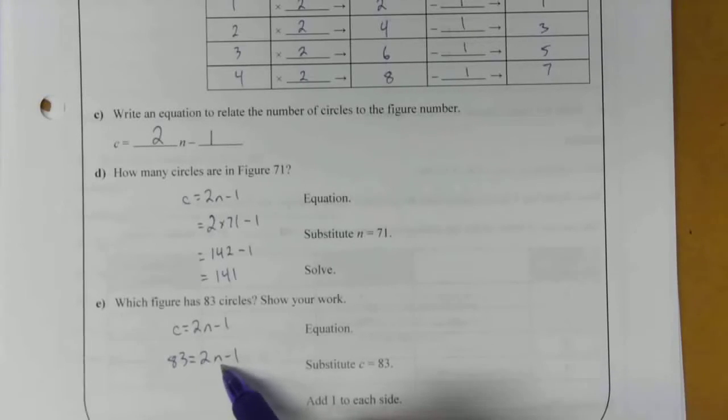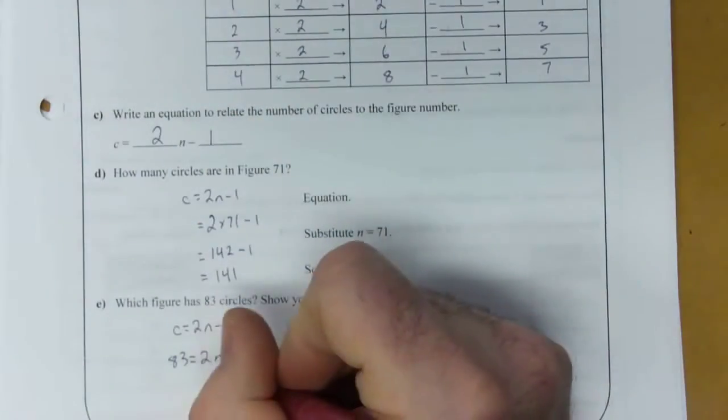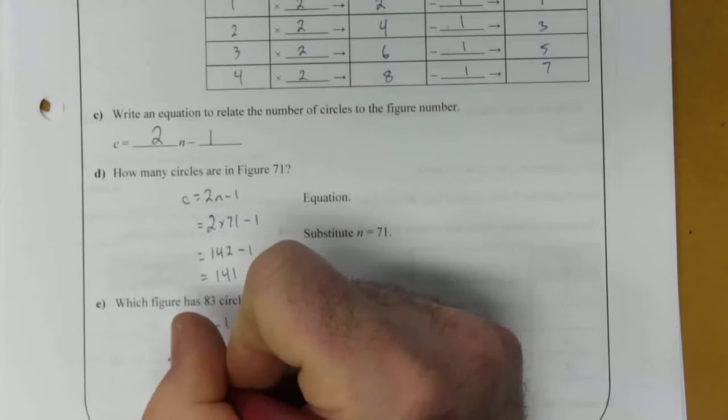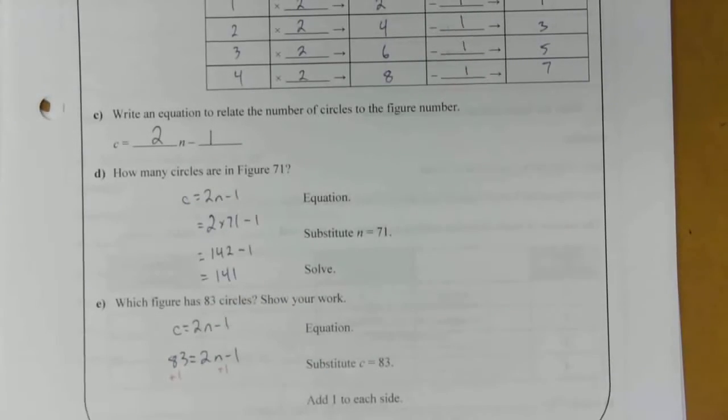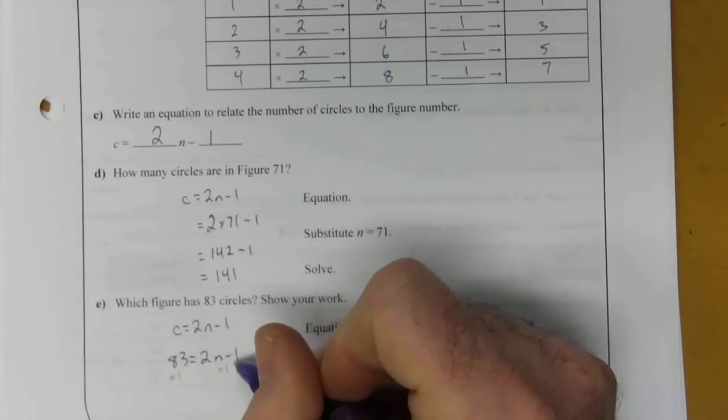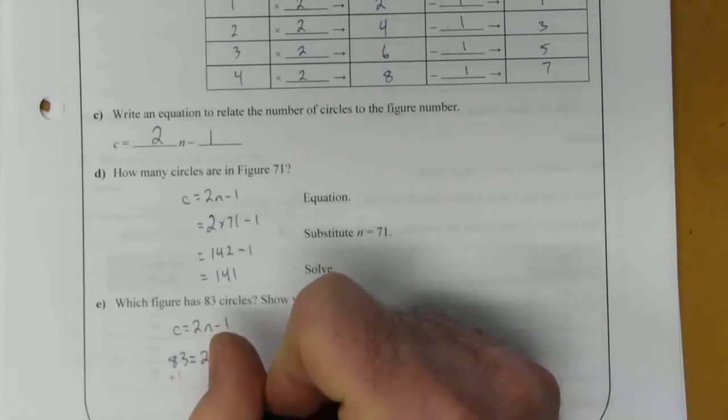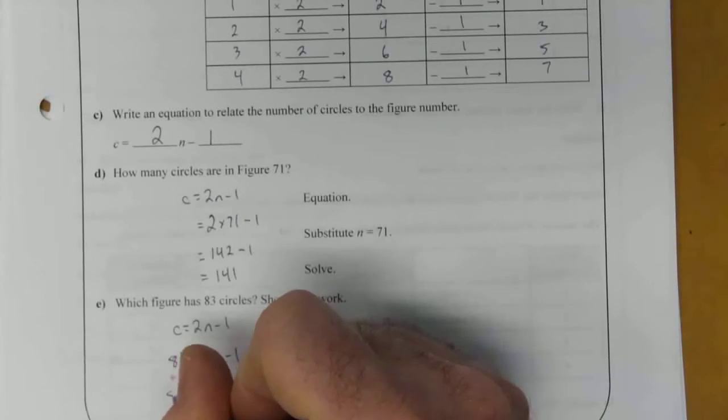So 2 times n, that 2 is a little bit closer to the n, so to speak. So this minus 1 we're going to get rid of first. The opposite of minus 1 is plus 1. So we're going to add 1 to the right, and we're going to add 1 to the left. That way it stays equal. So 2n minus 1 plus 1 becomes 2n. And 83 plus 1 becomes 84.